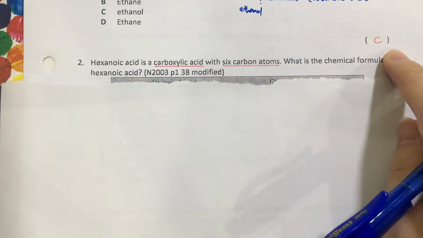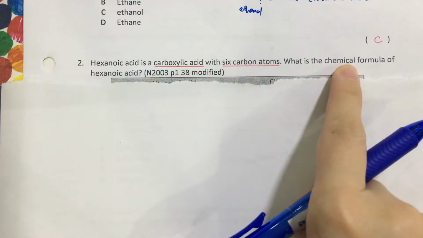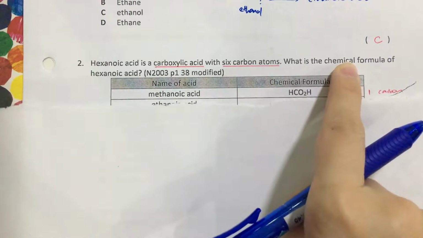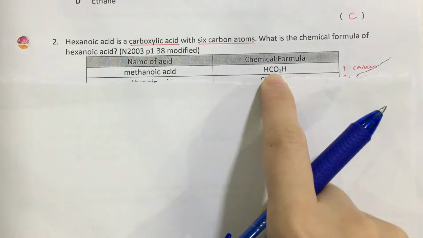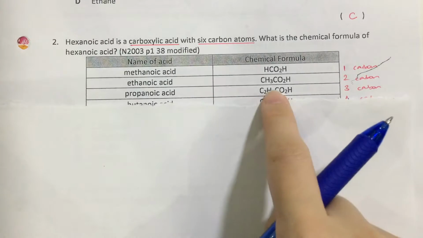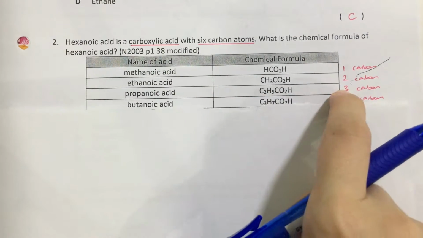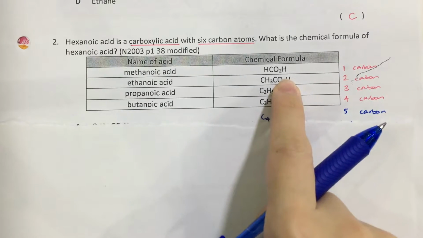Next, they say it has 6 carbon atoms and are asking for the chemical formula. So we go step by step. Methanoic acid has 1 carbon. Ethanoic has 2 carbon. Propanoic has 3 carbon, 2 plus 1, 3. Butanoic has 4, 3 plus 1, 4.